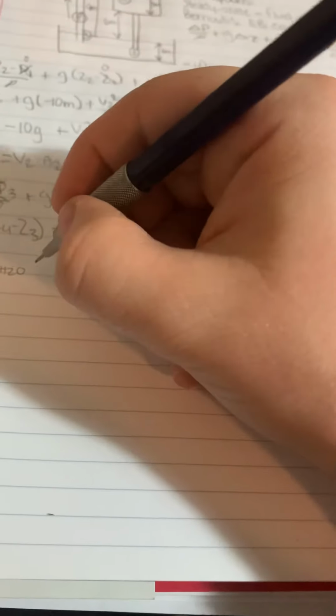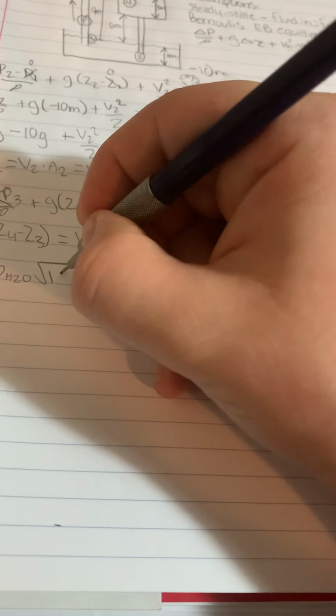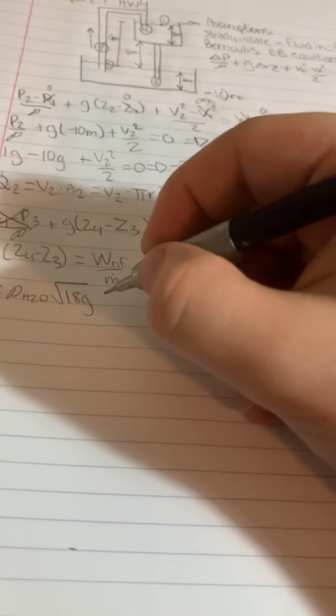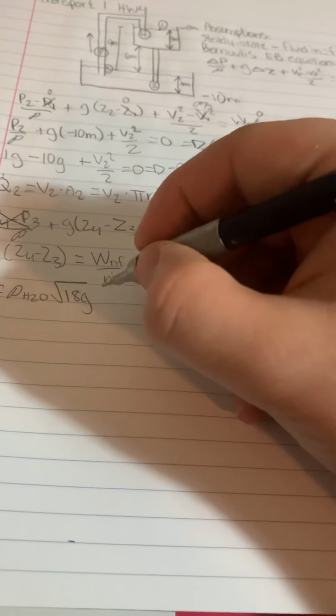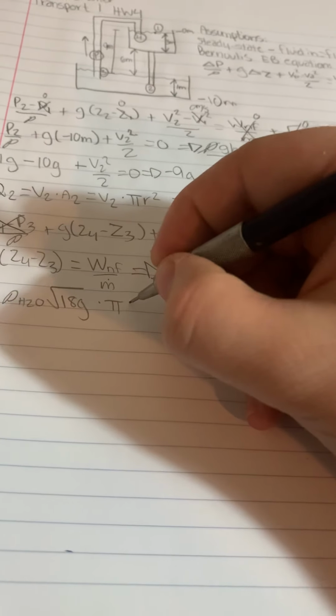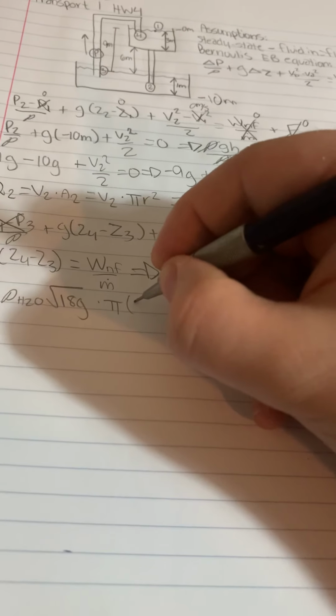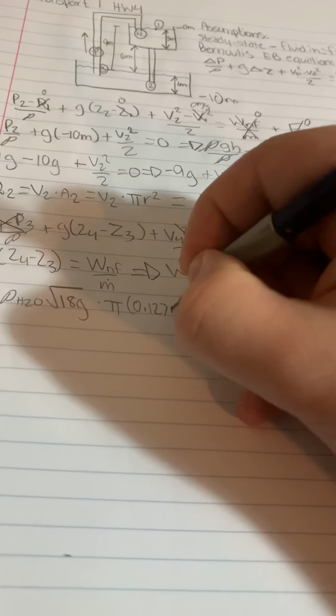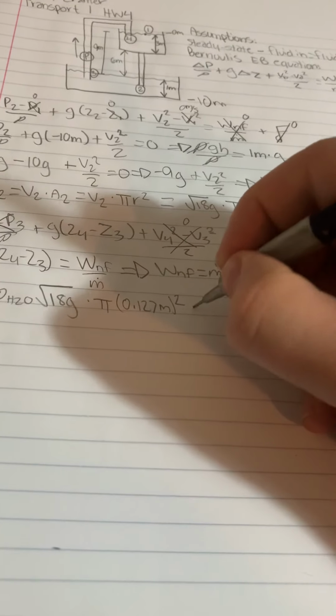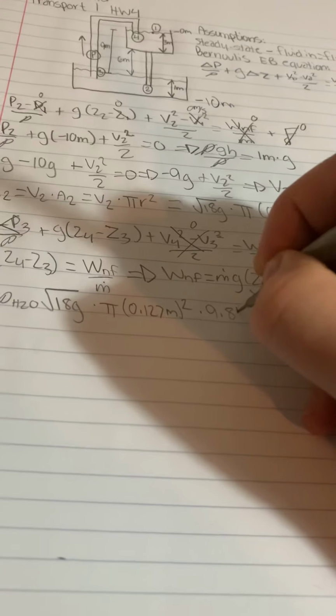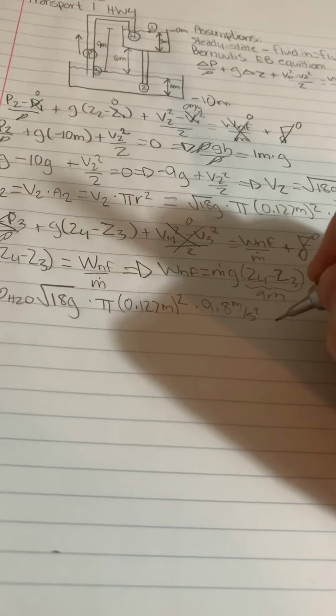So going forward, we're going to use this and solve for our power. Power is going to be equal to the density of water times the square root of 18 times the acceleration due to gravity times that area. So it's going to be pi r, so 0.127 meters squared, times 9.8 meters per second squared, acceleration due to gravity, times 9 meters from up here.